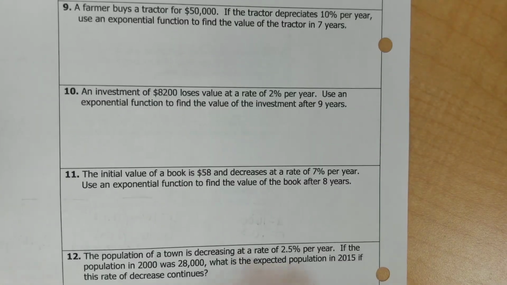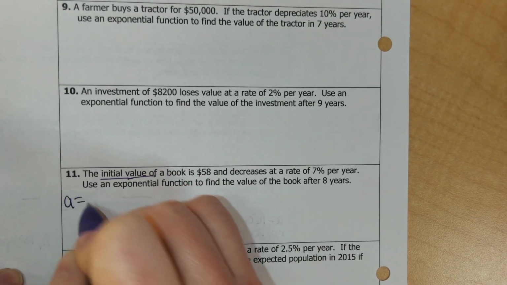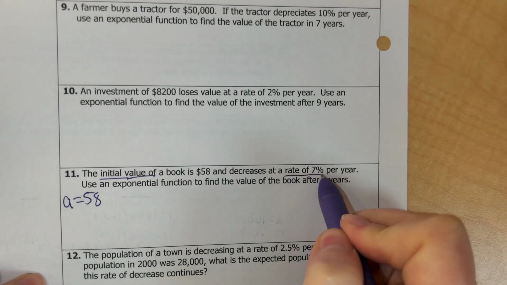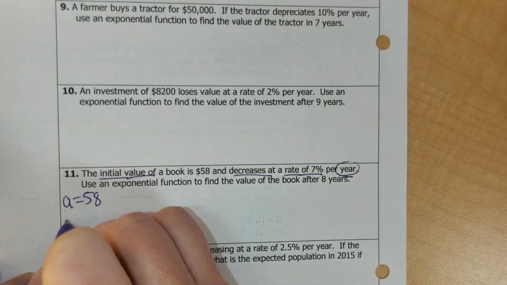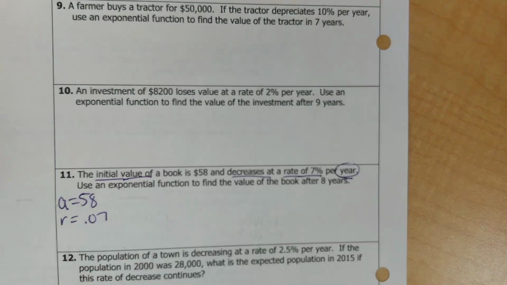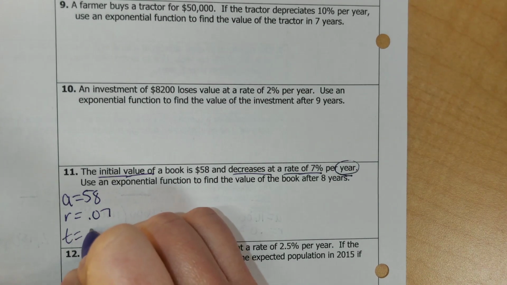Alright, let's do one more example just to make sure that we're on the right track. Let's look at number 11. So here we have an initial value of a book. Initial value, so that's going to be our A. It's $58. It decreases at a rate of 7% per year. Okay, so we're decreasing again. So our rate here is going to be 0.07. Remember, I'm taking that percentage and I'm converting it into a decimal. And we're asked to find the value of the book after 8 years. So time has passed 8 years.